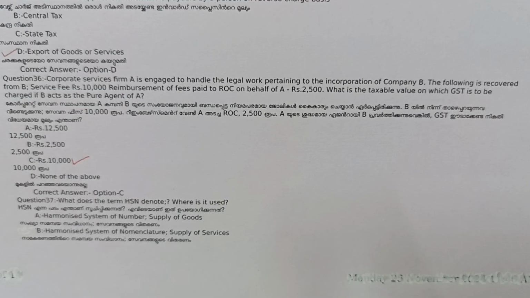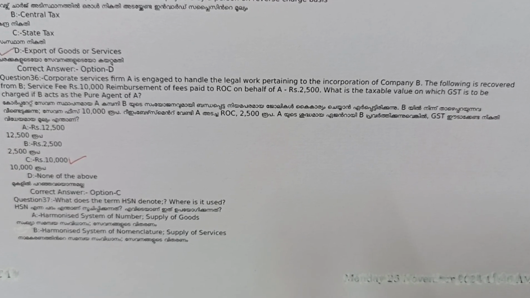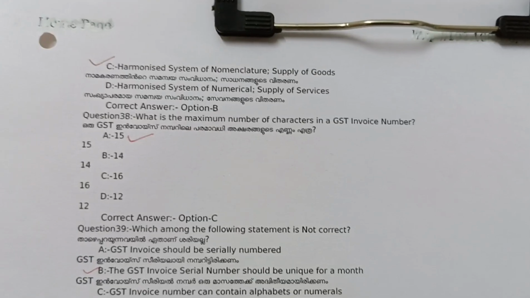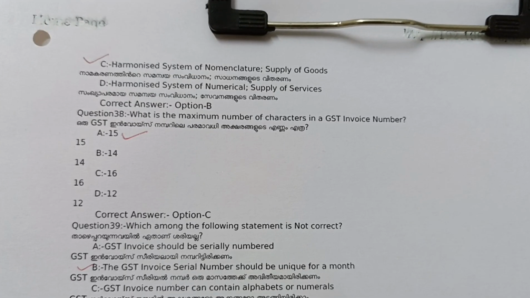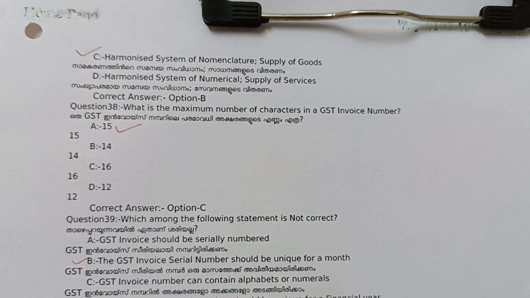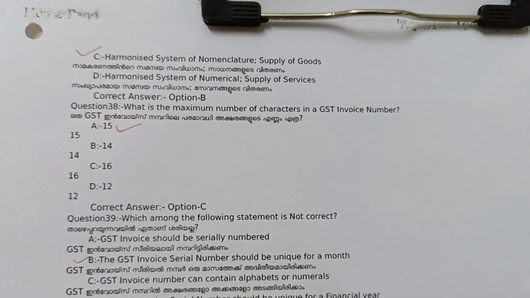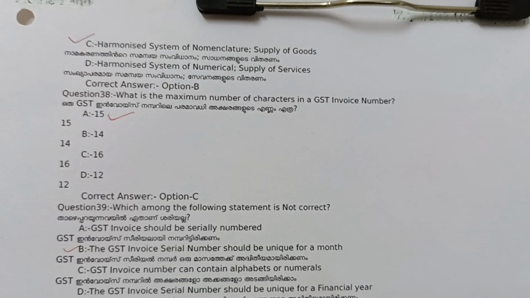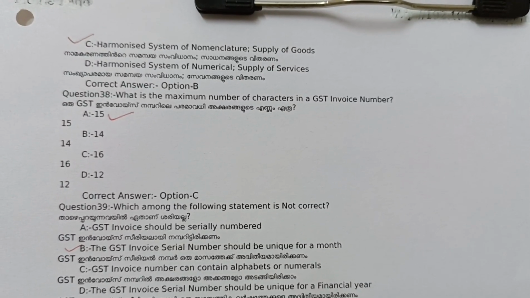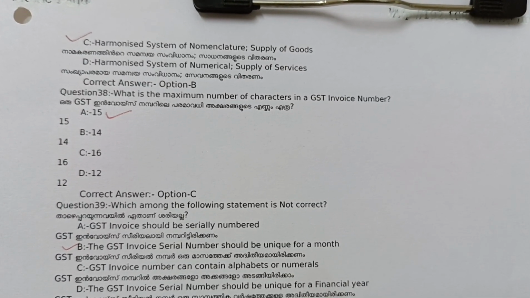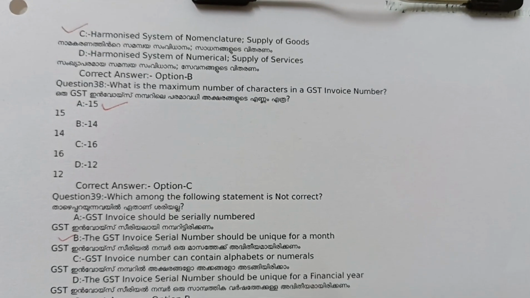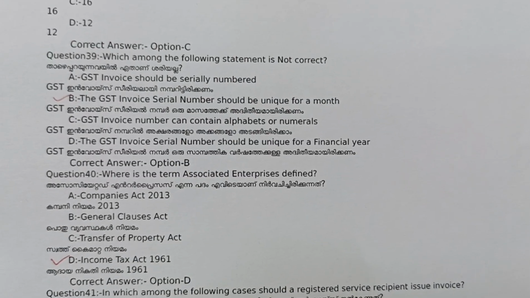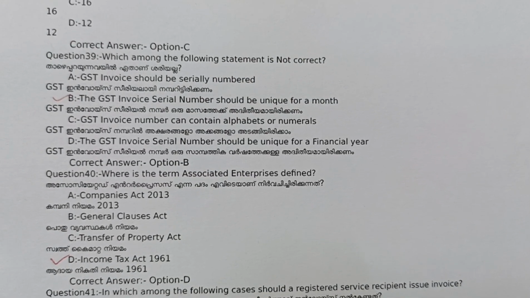Question number 37. What does the term HSN denote? Where is it used? Answer option C. Harmonized system of nomenclature. Supply of goods. Question number 38. What is the maximum number of characters in a GST invoice number? 15. Question number 39. Which among the following statements is not correct?